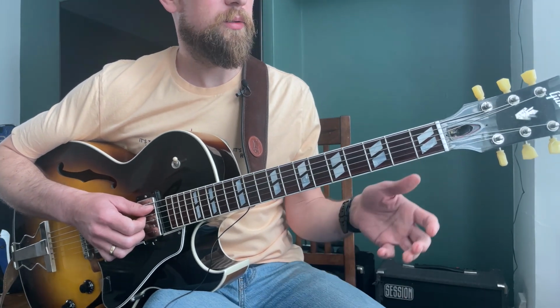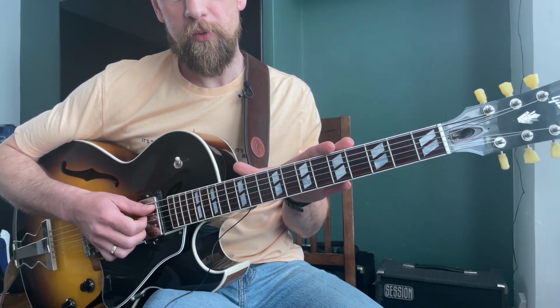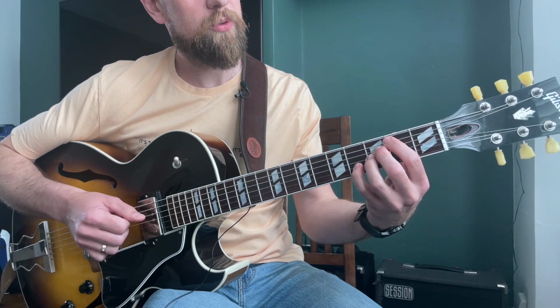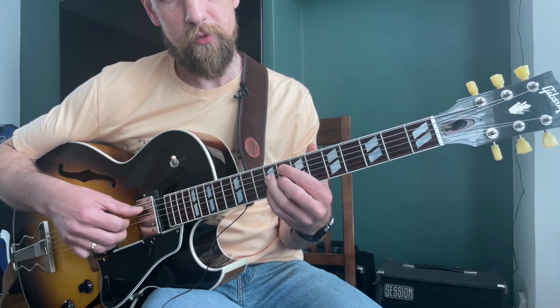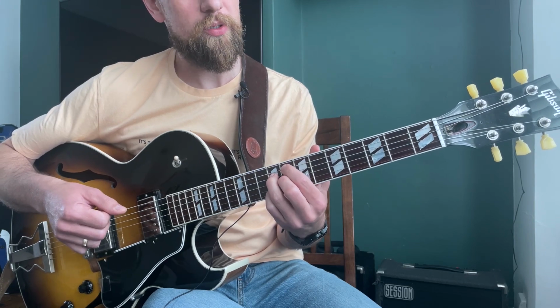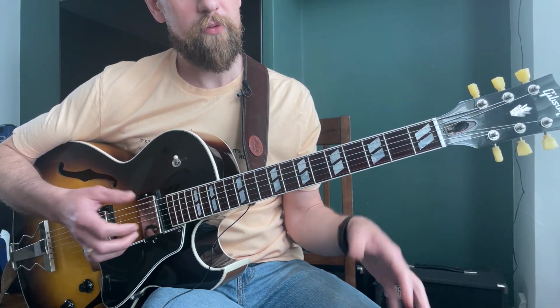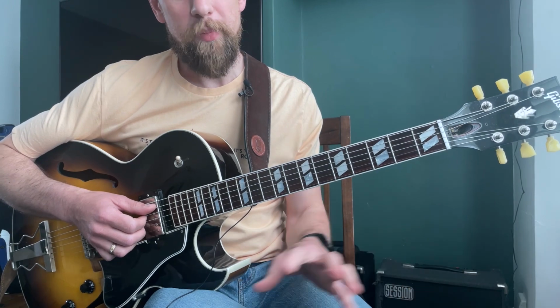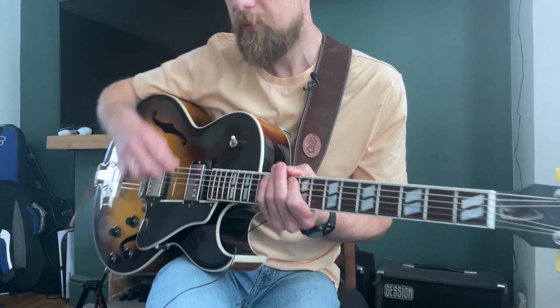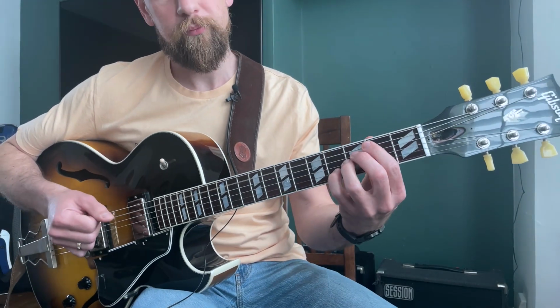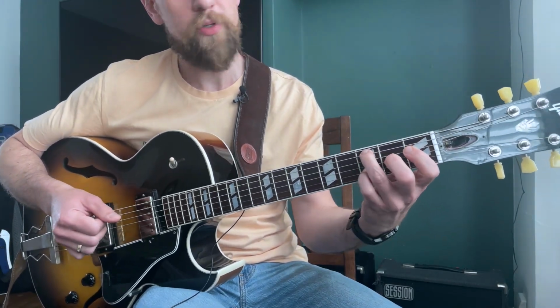Okay, so 3 inversions of that major 7 chord, and 4 inversions of an F half diminished. So there's a lot of shapes you can use. You can also mix them up. That could be a good thing. Let me try to play it, see if I can do it. I'm gonna try to use a couple of shapes.